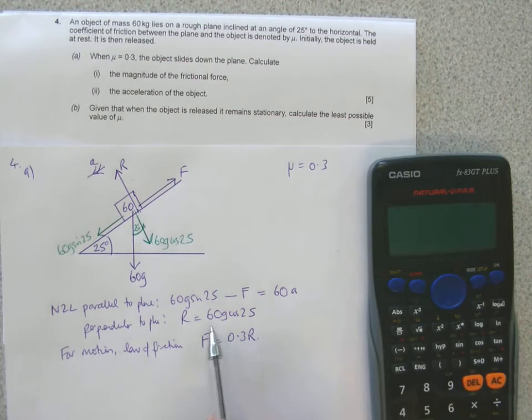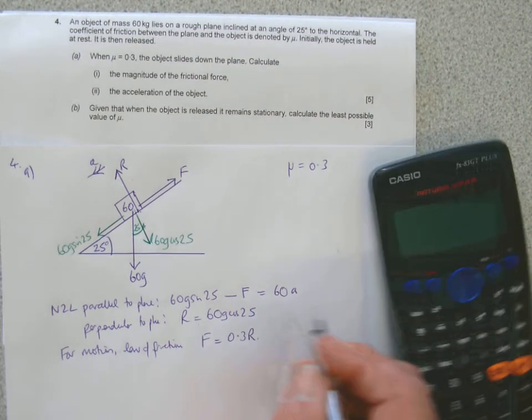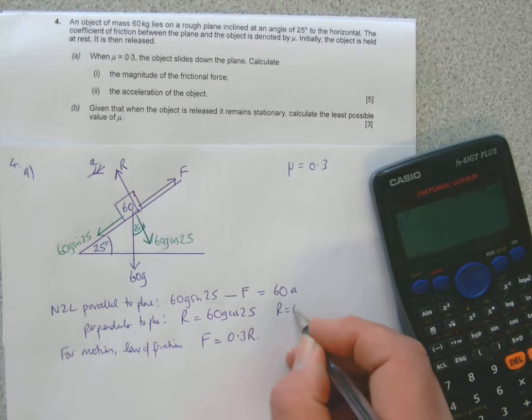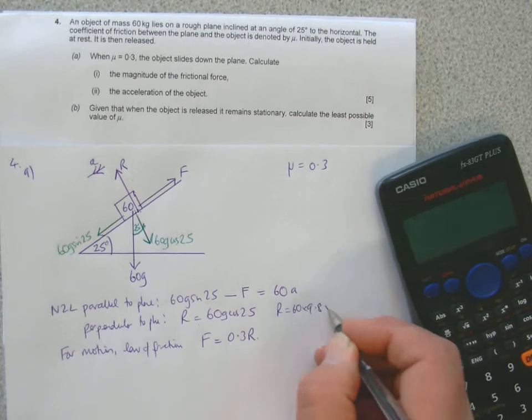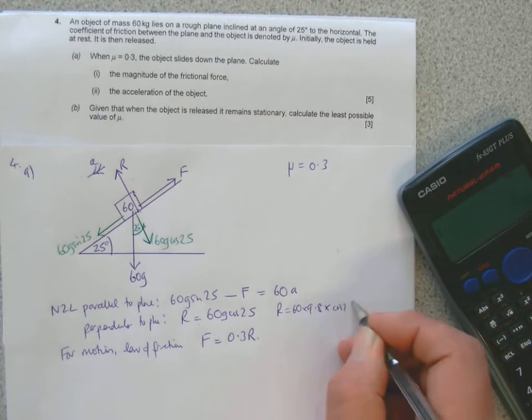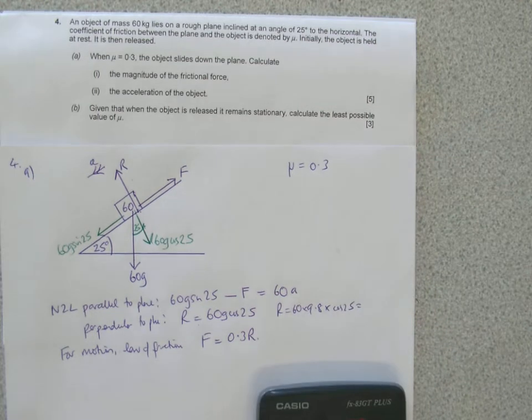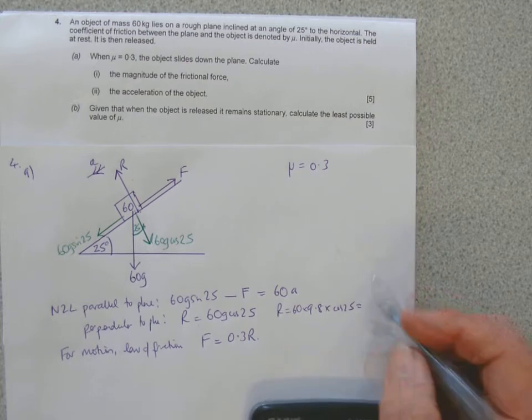First of all I'd calculate R because I've got everything there. Okay, so R is 60 times 9.8 times the cos of 25. That gives me 532.9.